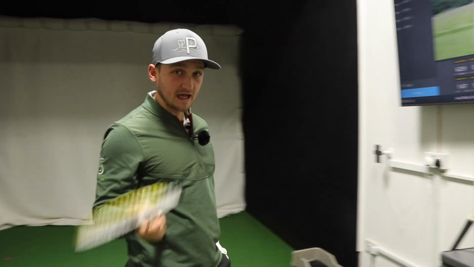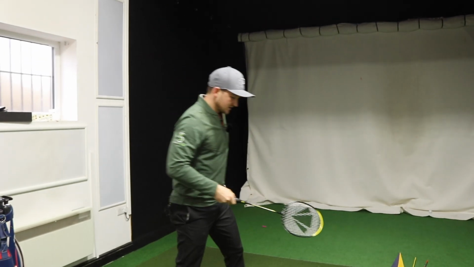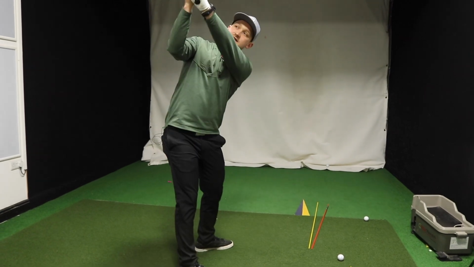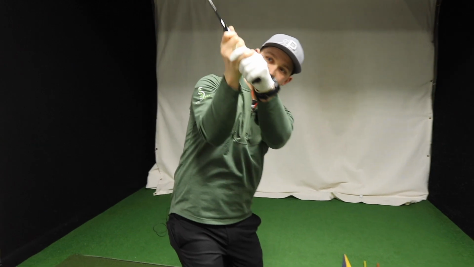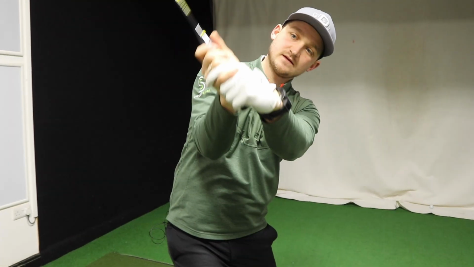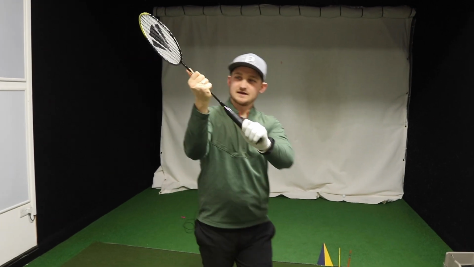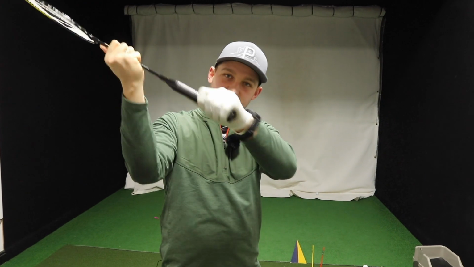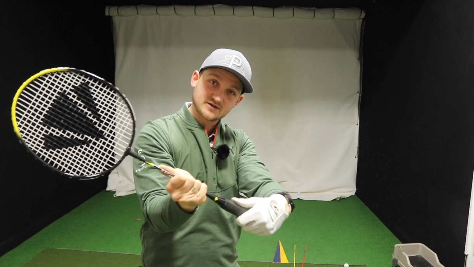So let's go into the feeling now. And I'm going to cap it off by telling you why this would be more consistent as well. So the other feeling we want to feel is, as we're starting the downswing, can we feel as though we've got an element of this? The way I feel about it, imagine we had a towel here and we had the hands split and we wanted to wring the towel with our left hand and get all that water out of it, that would sort of be the feeling we would be after.